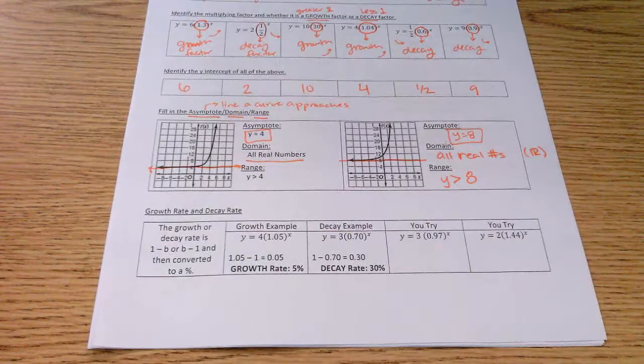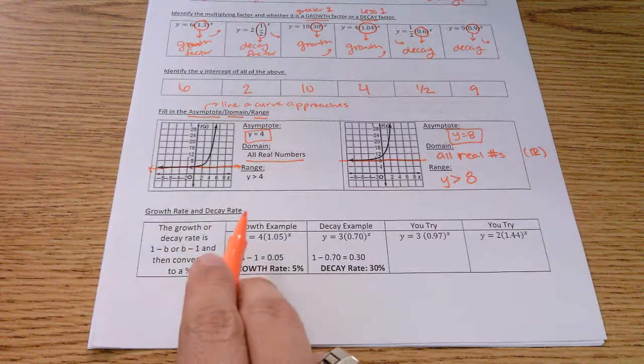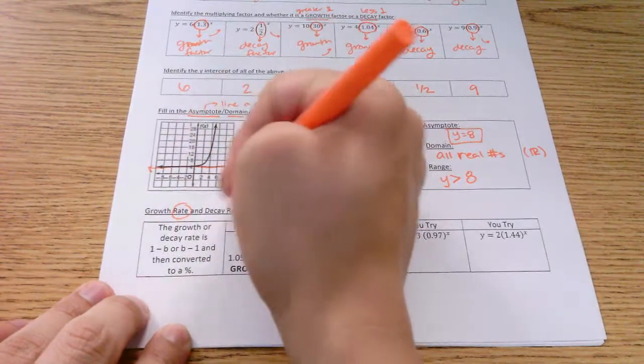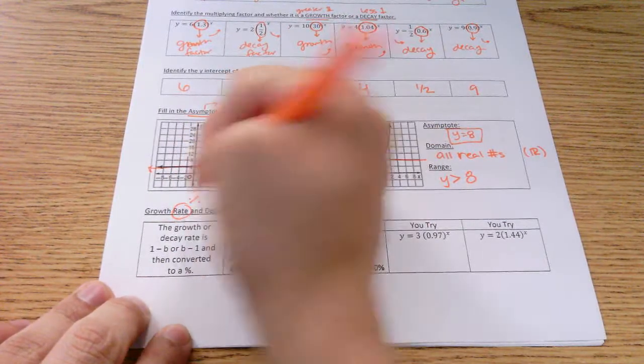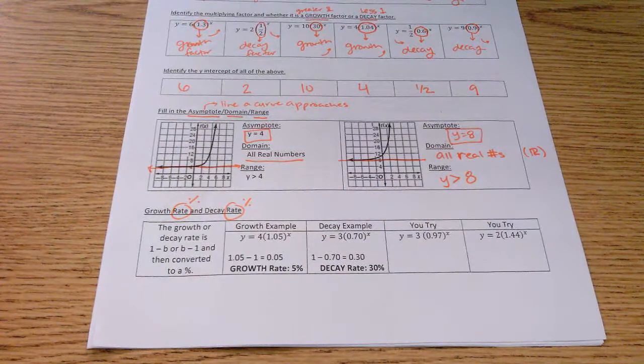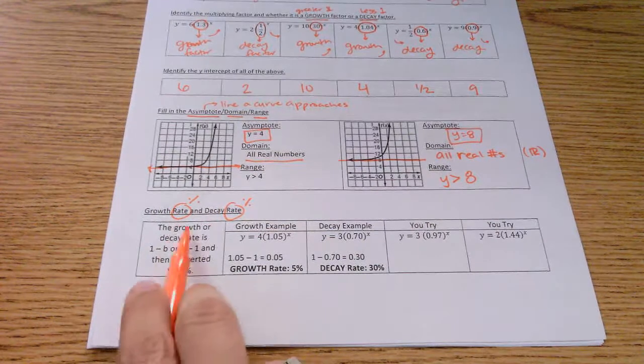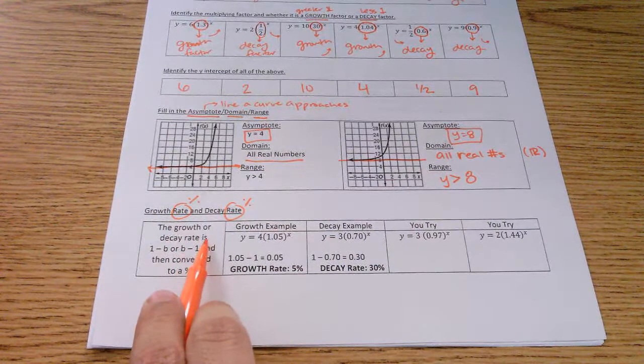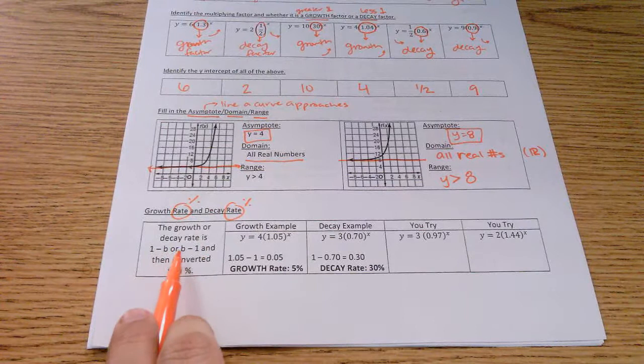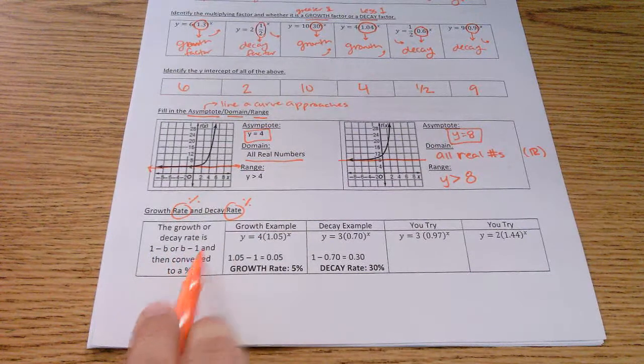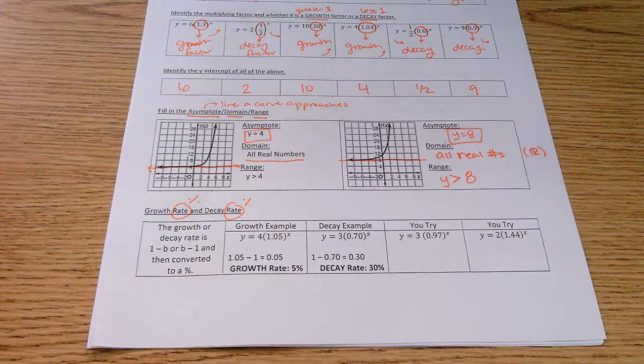The last piece is about growth rates and decay rates. A rate is a special way of saying a percentile. So when we talk about exponential rates, a growth or decay rate is calculated by 1 minus b or b minus 1, and then converted to a percentage.